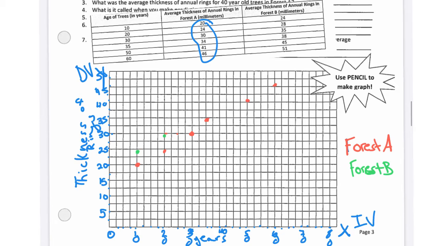This one's a little easier because now I know where the line exactly is. 35, 38, so it's about there. 45, and 51, which we're just going to put right there. Okay. So those are our dots.